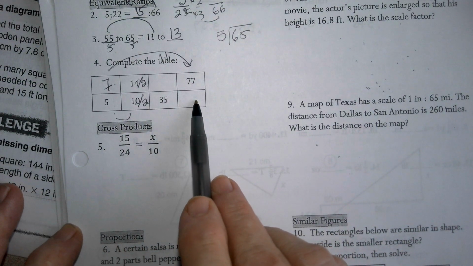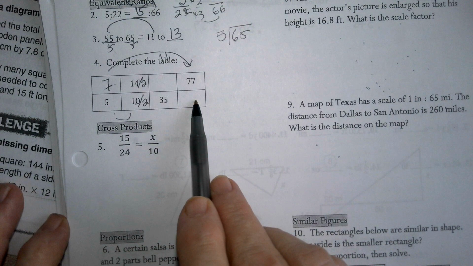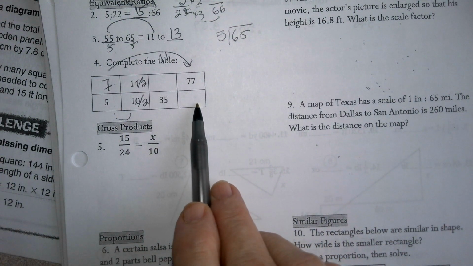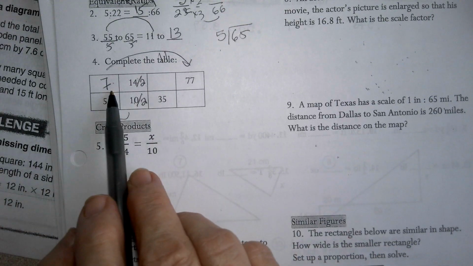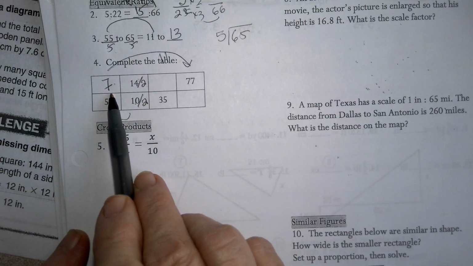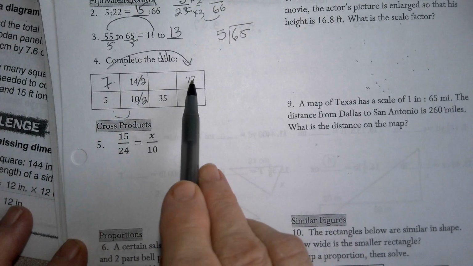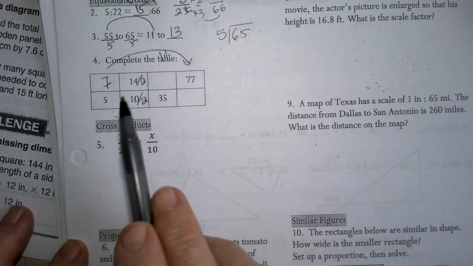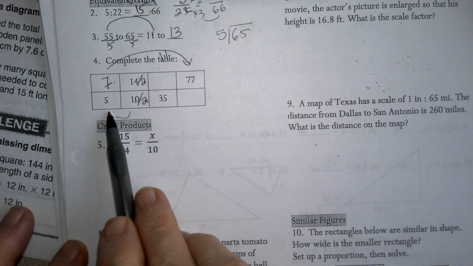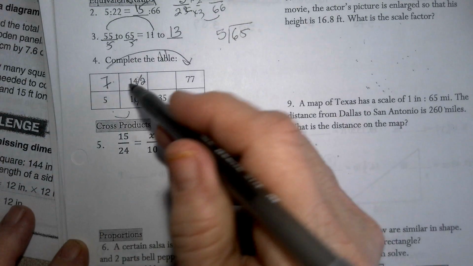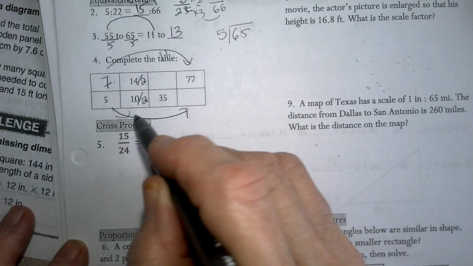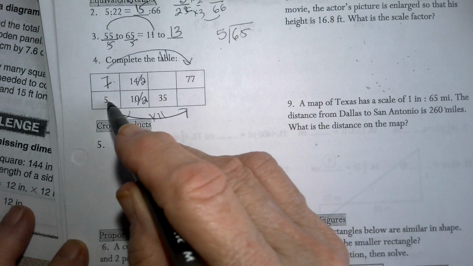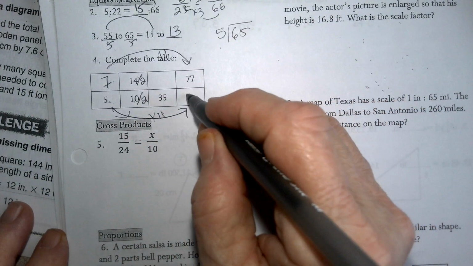11. 75 is 5. 55. Oy vey, 6 different divided by answers. No, we just went 7, listen, we're going to this number. 7 times 11 is 77. So then what would I have to multiply this bottom 5 times? 11. By 11. So I'm going to multiply that one by 11. And that's going to be what? 5 times 11 is 55.